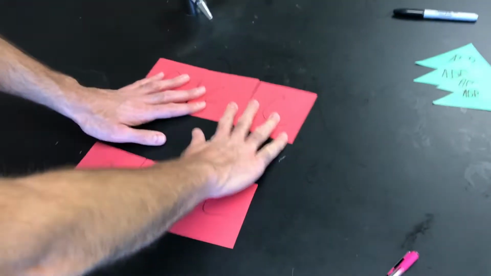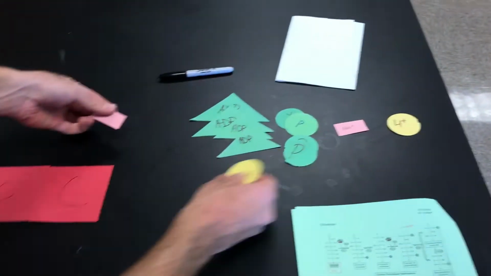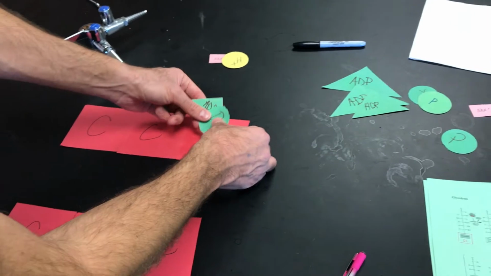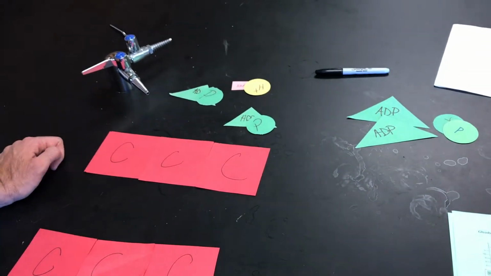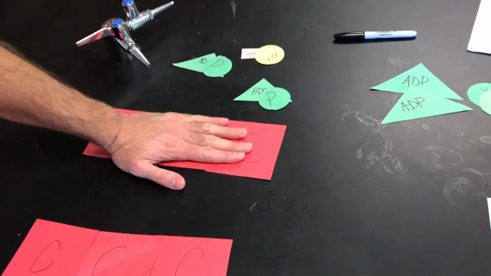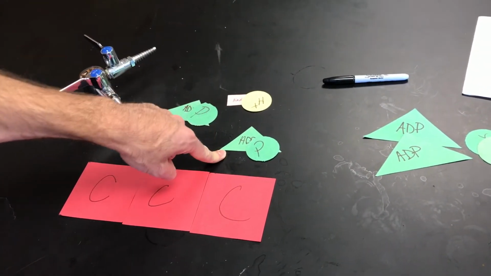And so we can model that over here. We rearrange, break some bonds, form some new ones, and essentially we get NAD plus swooping in and NADH coming out. We get an ADP and phosphate coming in, ATP coming out. We get an ADP and phosphate coming in, and ATP coming out. So far our net gain is we have 1 pyruvate molecule here, that 3-carbon compound. We've got 1 NADH, and we've got 2 ATP.